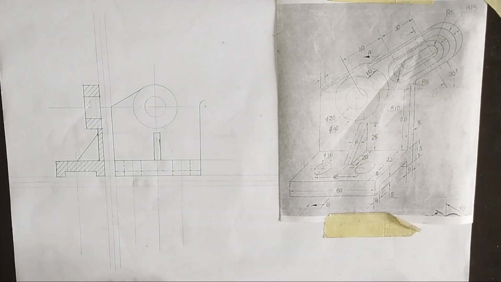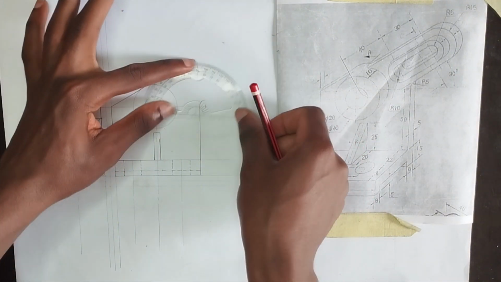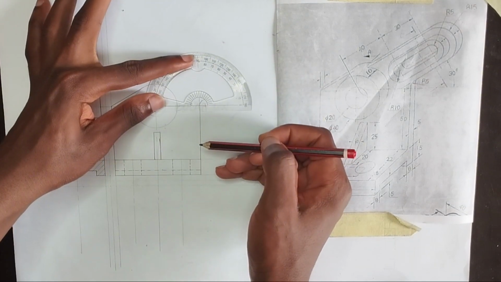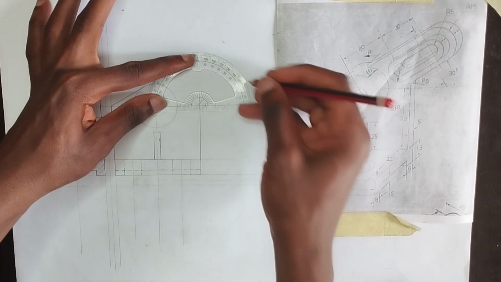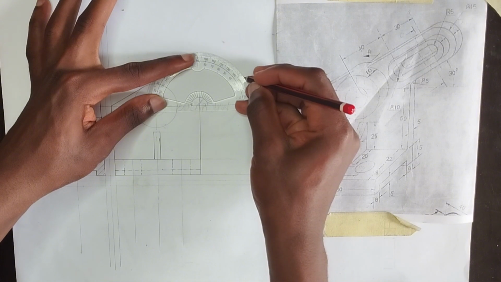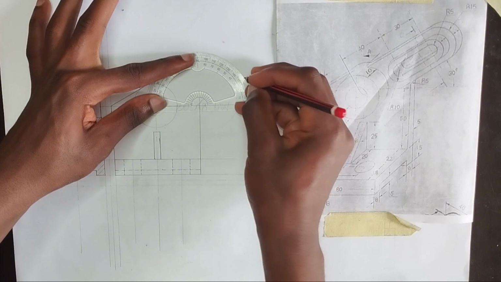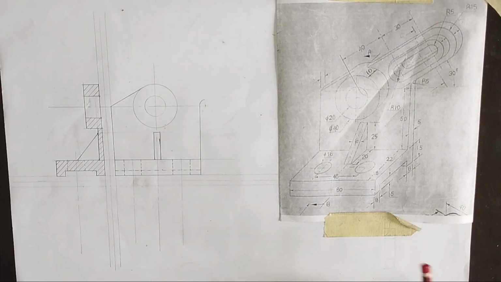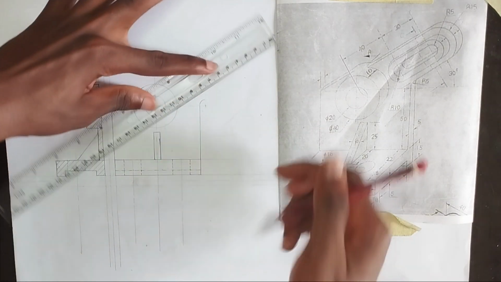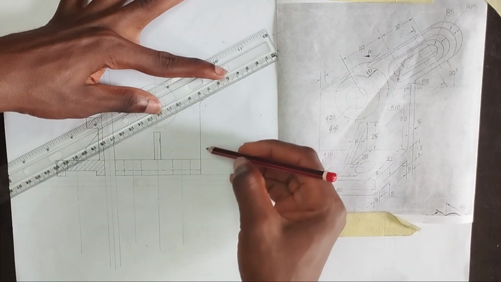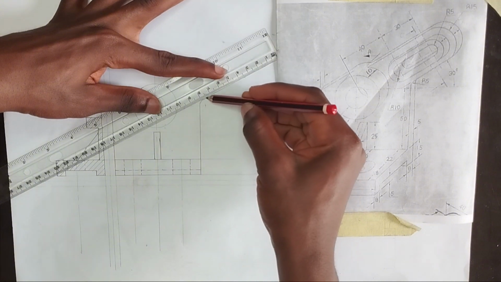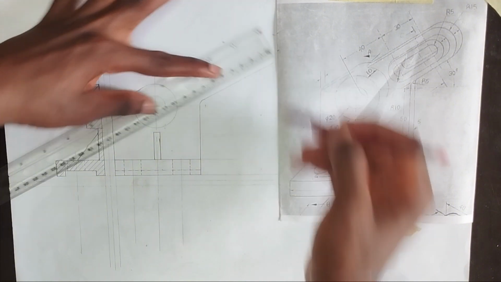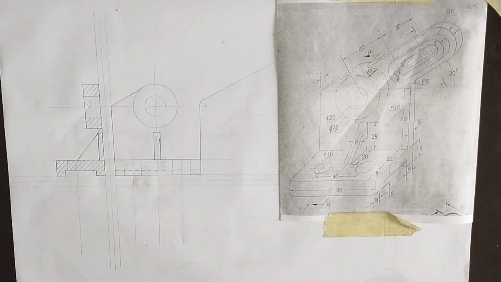So I'll pick my protractor, okay, and place it at this center point here, like this. Then I'll pick my 30 degree like this. Okay, this is 30 degree here. So I'll make use of my ruler. I'm going to join from here to that line of 30 degree like this. Okay, I'll just draw first like this in this manner.